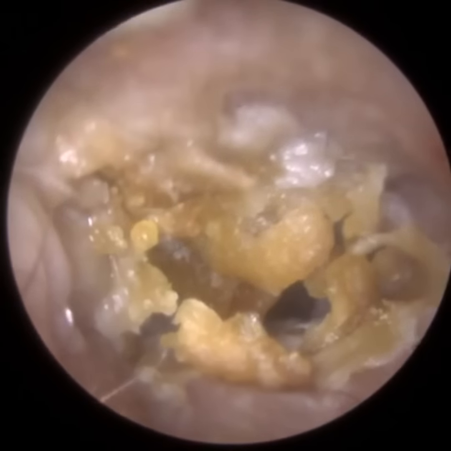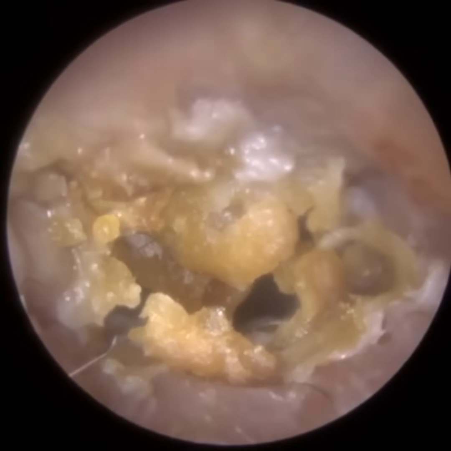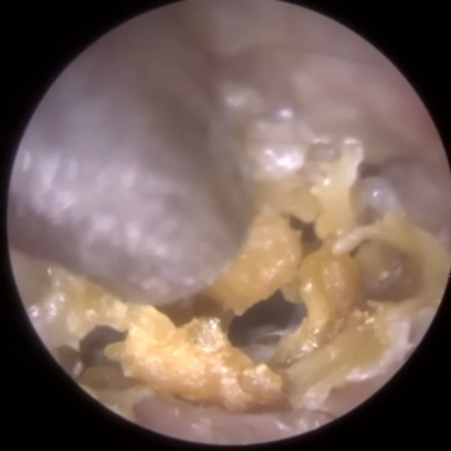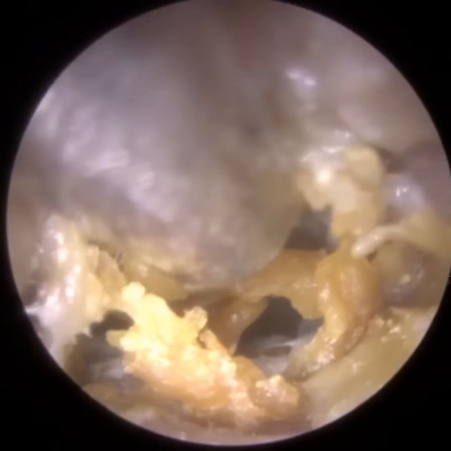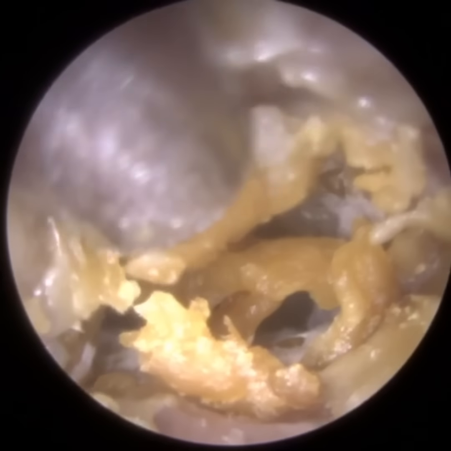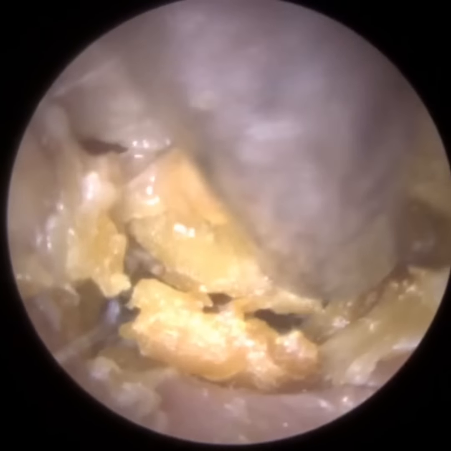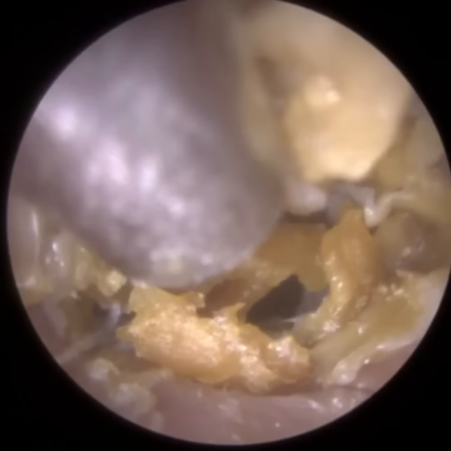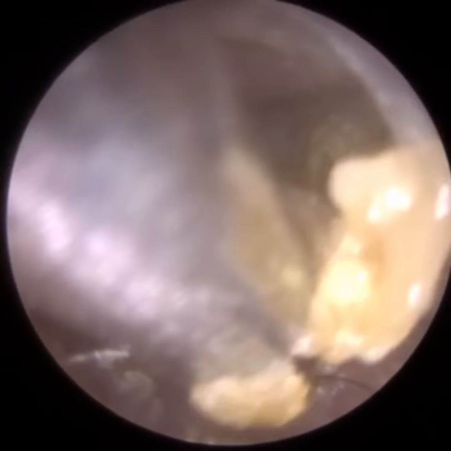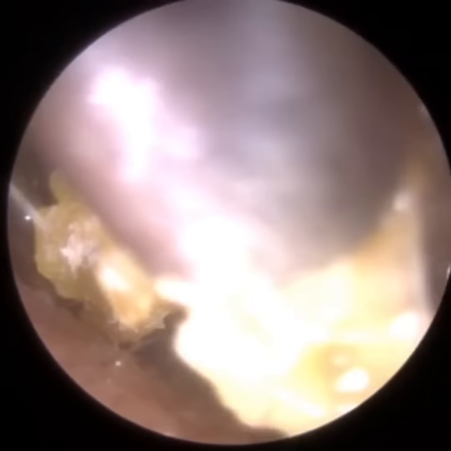So granulation tissue is when you've got trauma to the ear or the other parts of the body as well, not exclusive just to the ear. During the healing process, you get a build-up of connective tissue. So we call that granulation tissue, and that connective tissue also develops its own blood supply, and you get a rough, fleshy appearance.